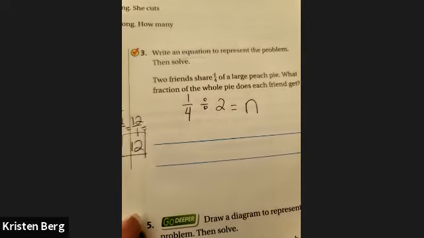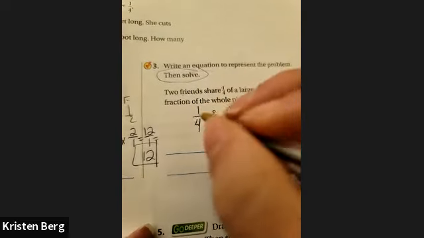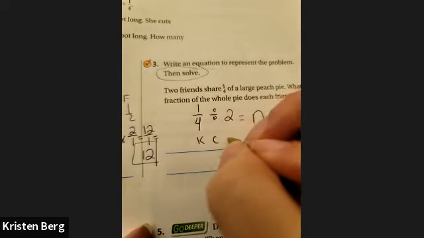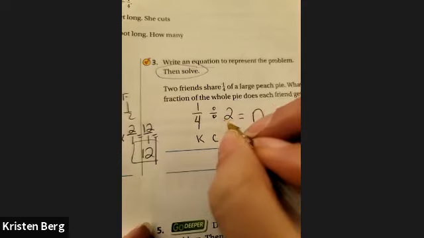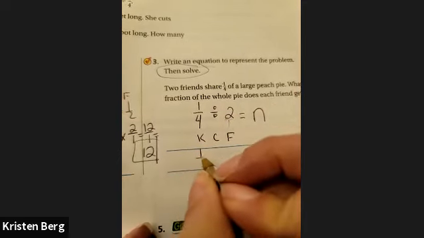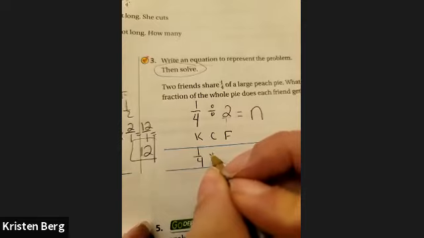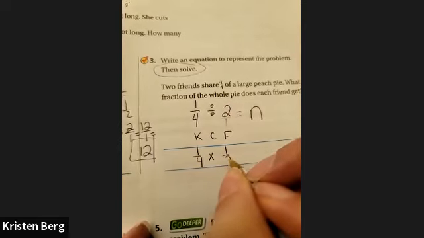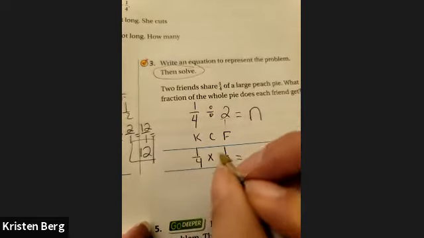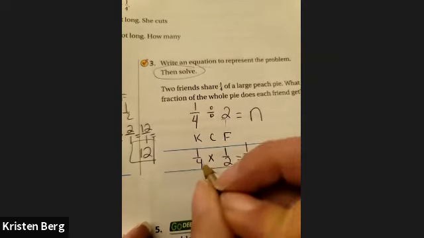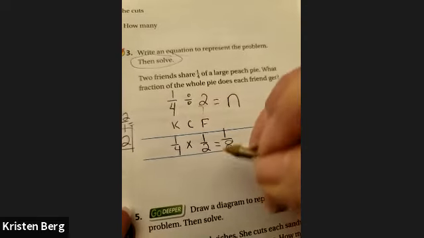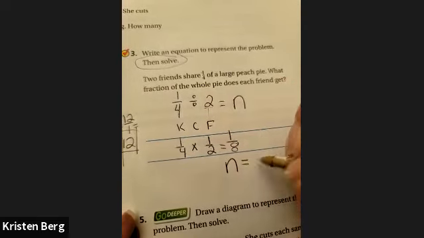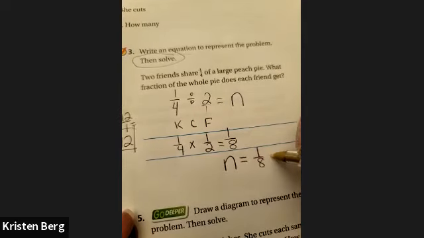So now it says to solve it. So we can do the keep, change, flip. So I'm going to, remember this is over 1. So keep, I'm going to change this to a times, and then I'm going to flip this around to 1/2, which is 1 times 1 is 1 over 4 times 2 is 8. So therefore, each person would get 1/8 of a pie.